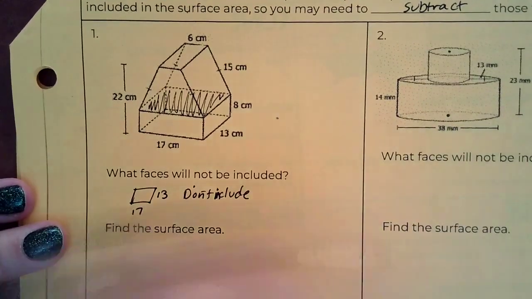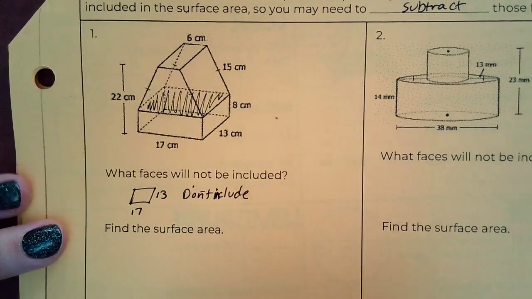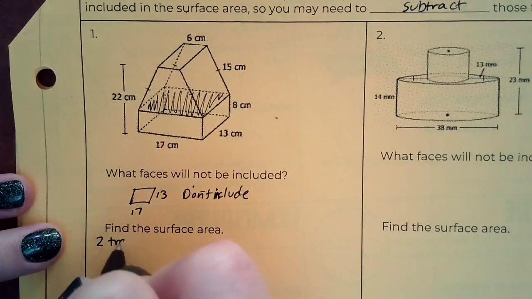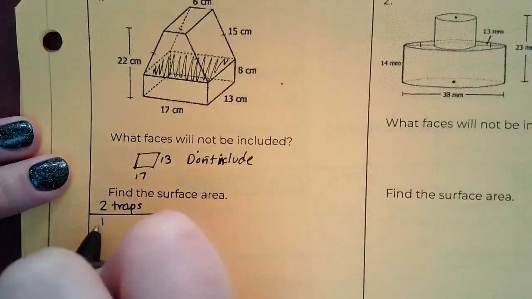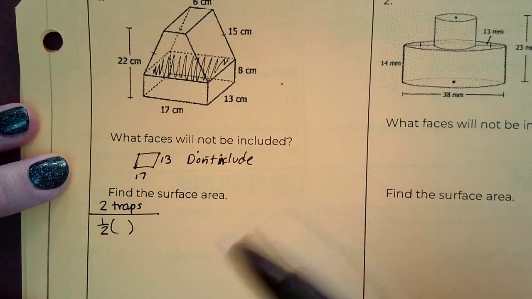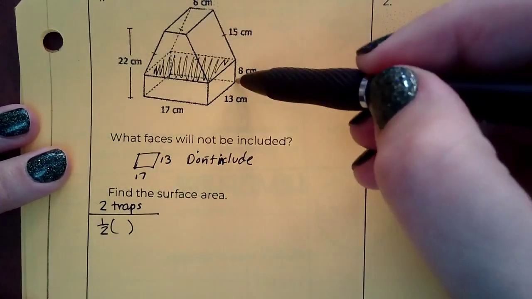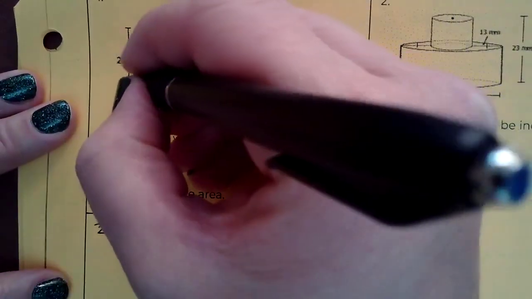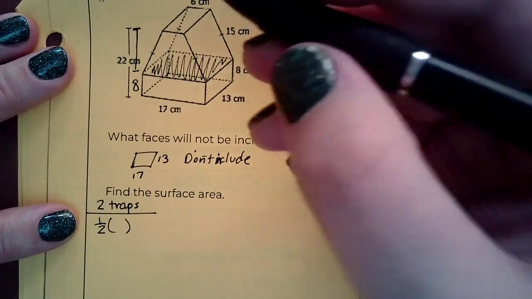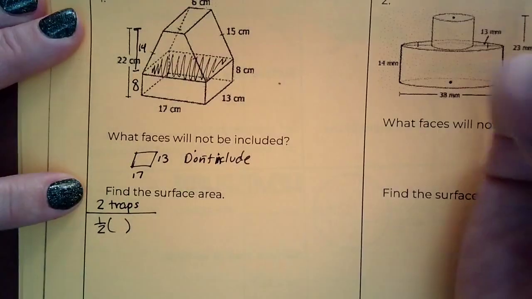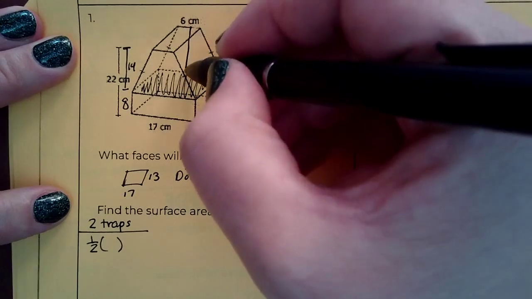So let's go ahead and start from the top down with the trapezoidal prism. I like to start with my bases. So 2 trapezoids. It's 1/2 height. Let's see here. If the entire height's 22 and the height of the rectangle is 8, then the height from here to here would be 22 minus 8, so 14. So the height of my trapezoid is 14.